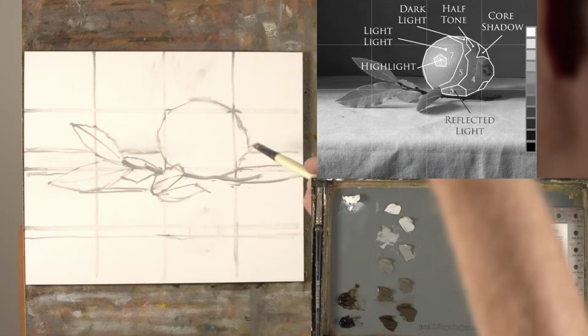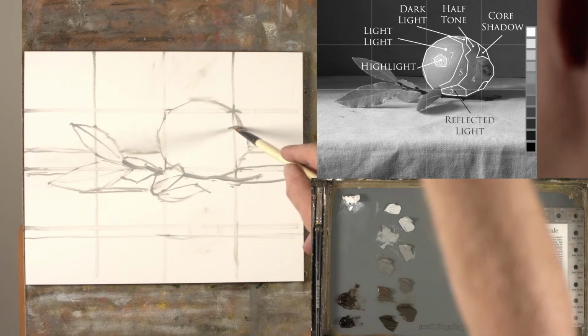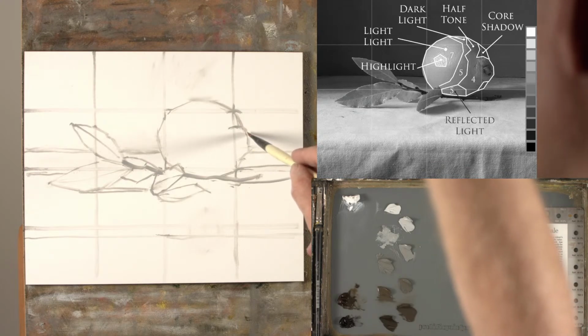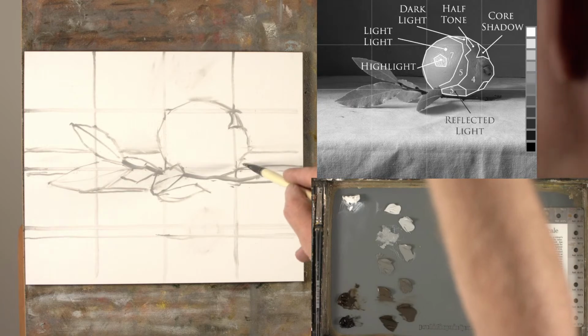So we've got our small area of core shadow. And if you get these right, it will pretty much create that little nub. So the bottom part of the triangle actually meets up with the nub there. And then there's another small area of core shadow down here.